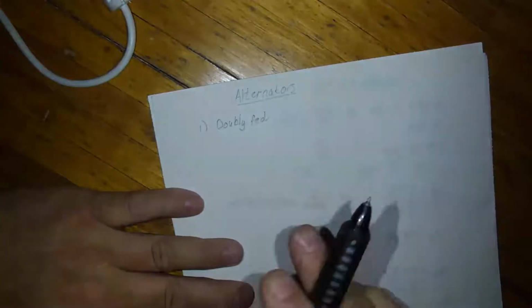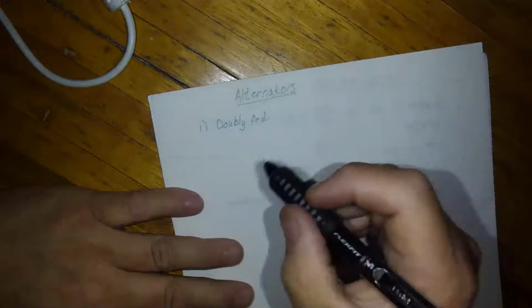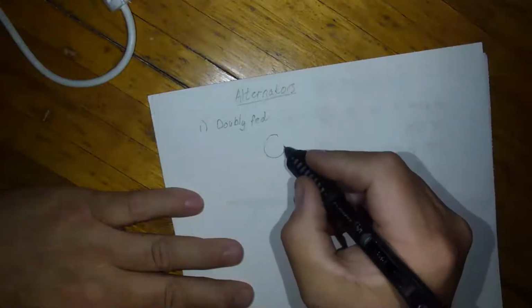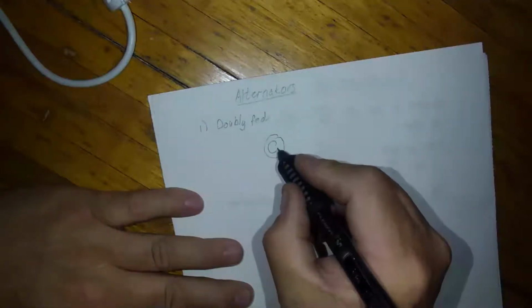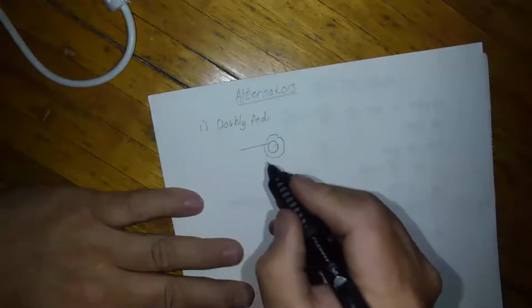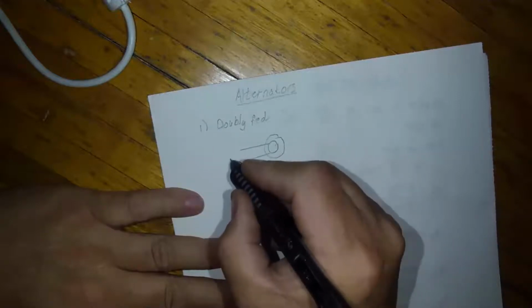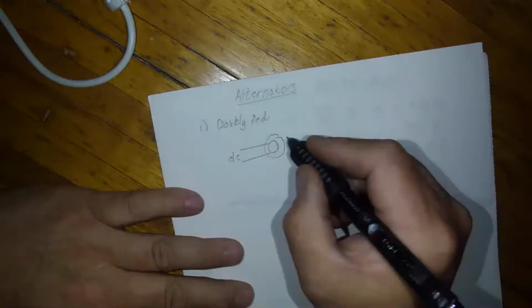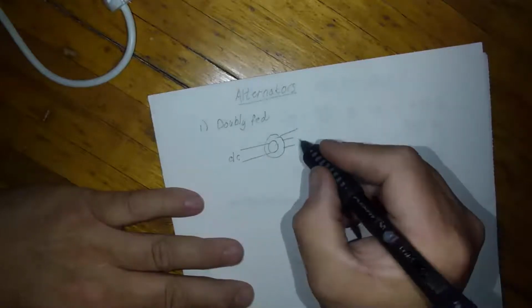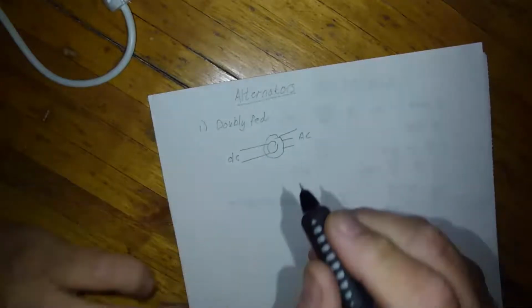That means it's got 2 supplies. So let's do it like this. You've got your rotating part, that's got DC. And your 3-phase winding has got AC.